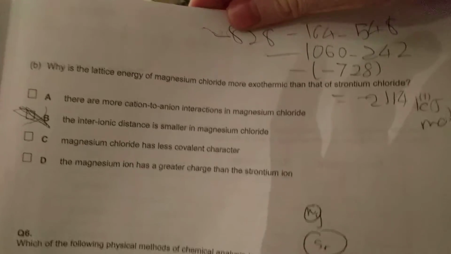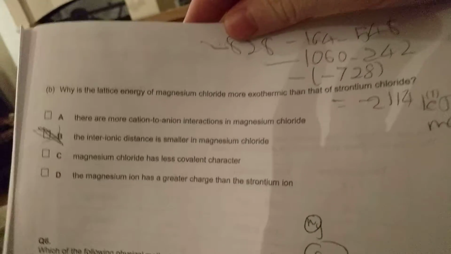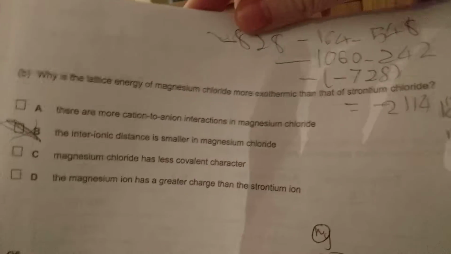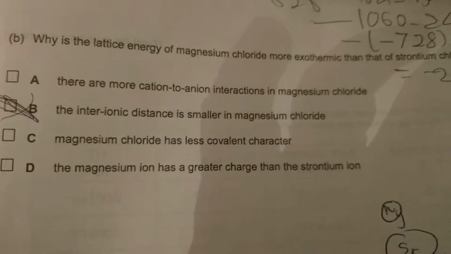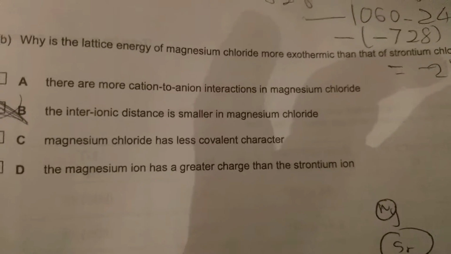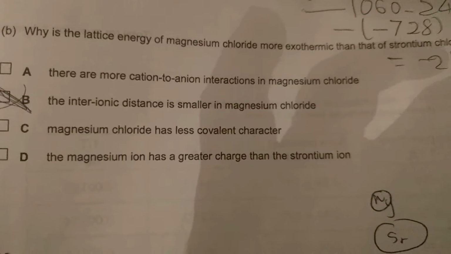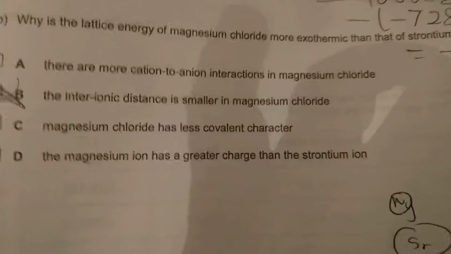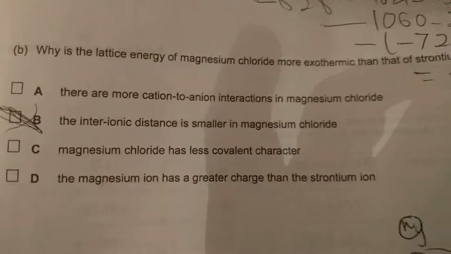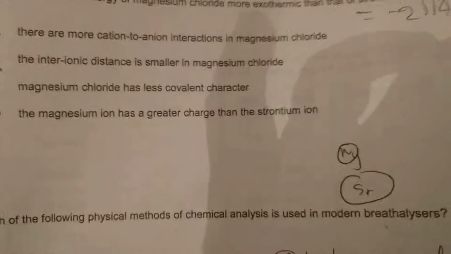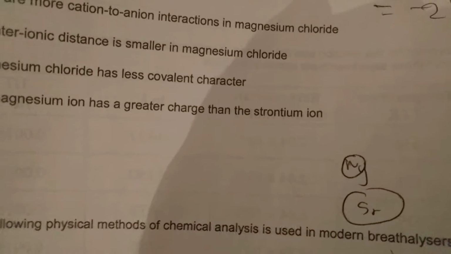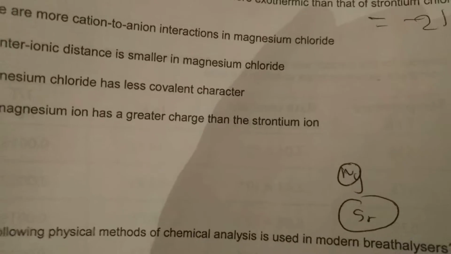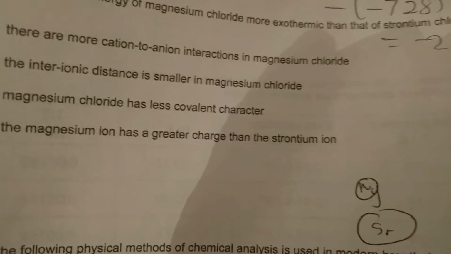In part B, why is the lattice energy of magnesium chloride more exothermic than strontium chloride? Well, the first one says that there are more cation to anion interactions in magnesium chloride. That is not true. You're comparing MgCl2 with SrCl2, so the number of interactions is exactly the same. The second one says the interionic distance is smaller in magnesium chloride. That is true, because magnesium has fewer shells and therefore its ionic radius compared to strontium is smaller. So the distance between the magnesium and the chlorine is less.